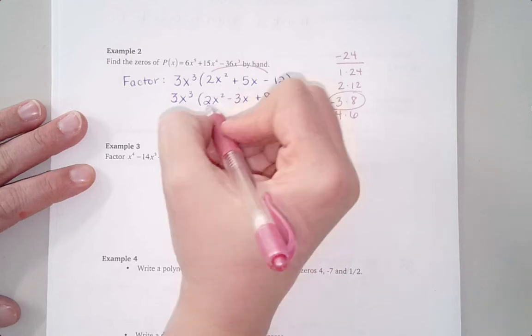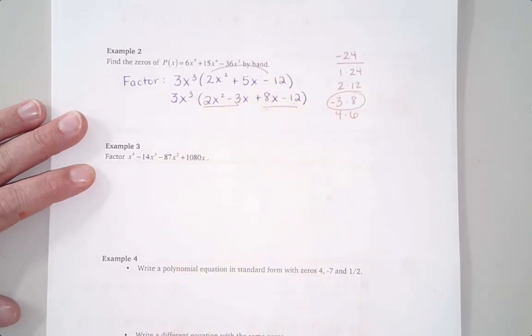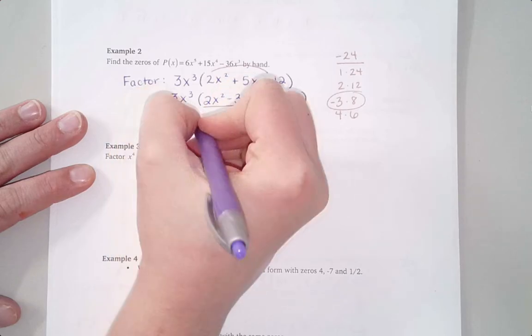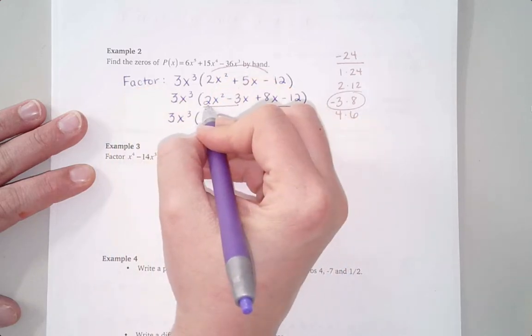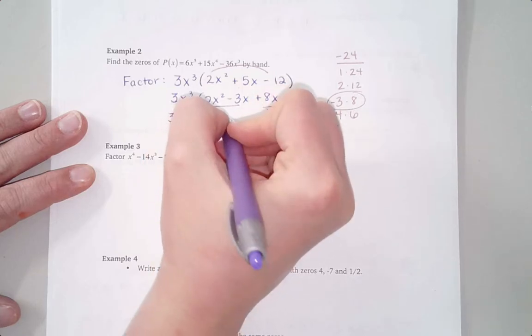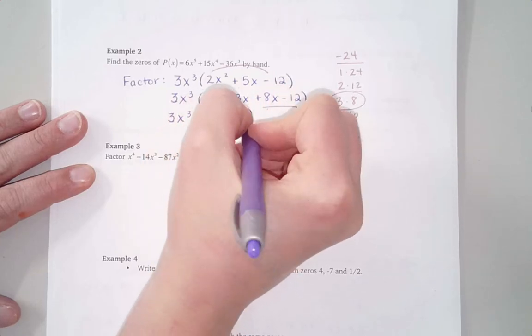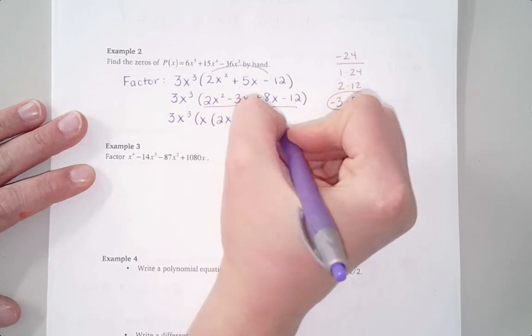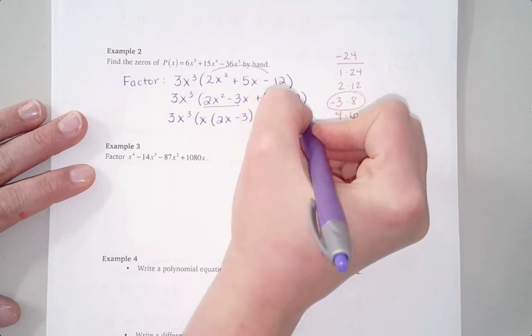I'm going to group and group. So I get 3x cubed. And then here I'm going to pull out an x, it looks like. And then I will have 2x minus 3. And over here I'm going to pull out a 4 and be left with a 2x minus 3.